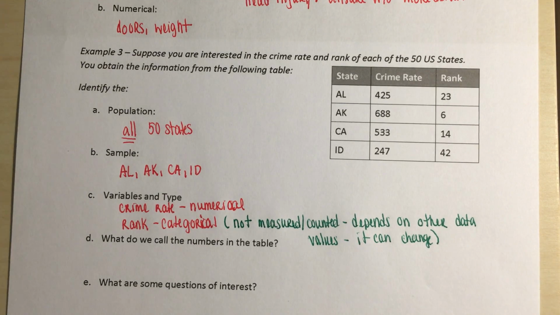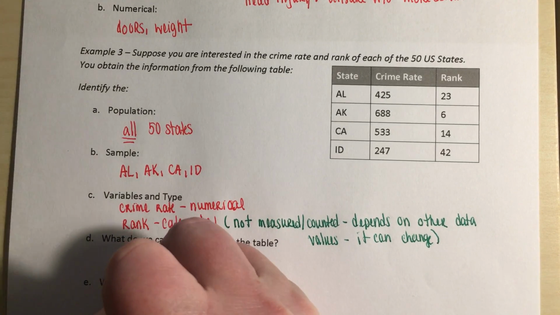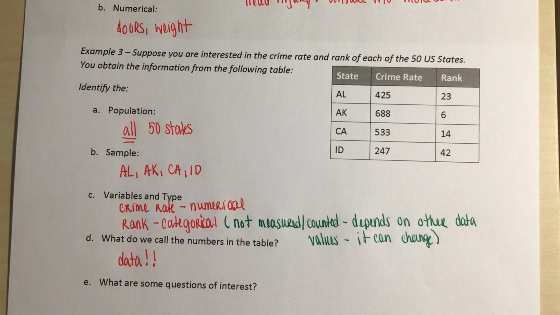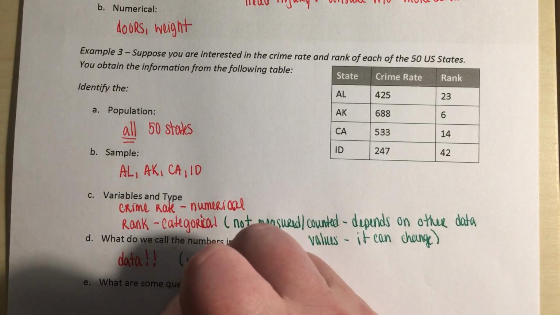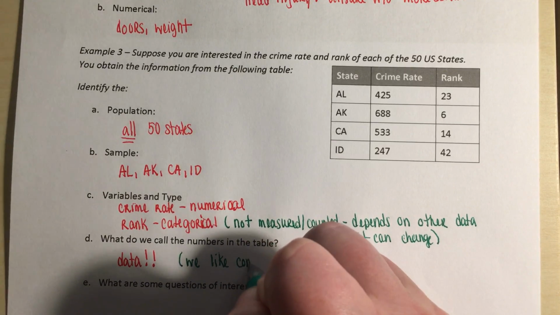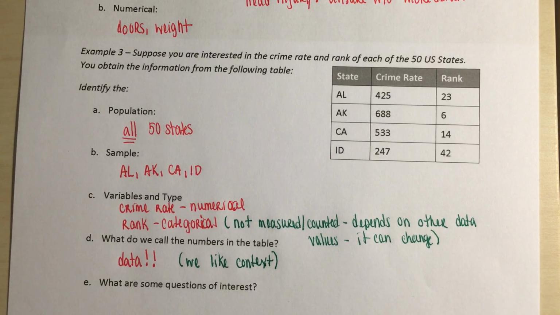All right, a couple last questions here. What do we call the numbers in the table? Well, the numbers in the table themselves are data. Again, as we're working with this data, remember that we like context. As we're going through and thinking about problems, we would definitely want to think about the context of our data. What are some questions of interest?